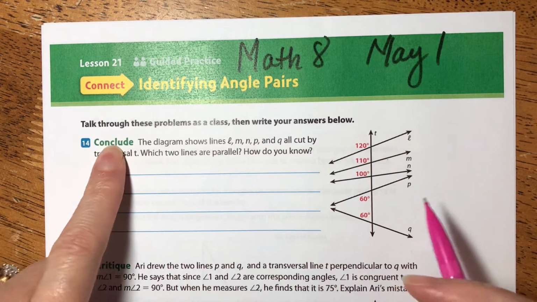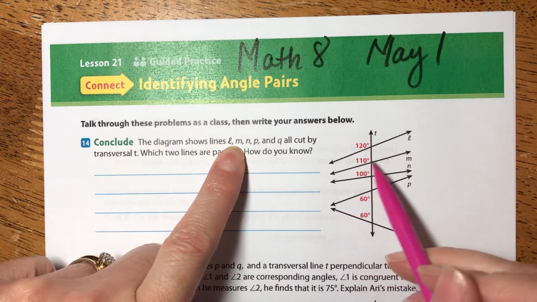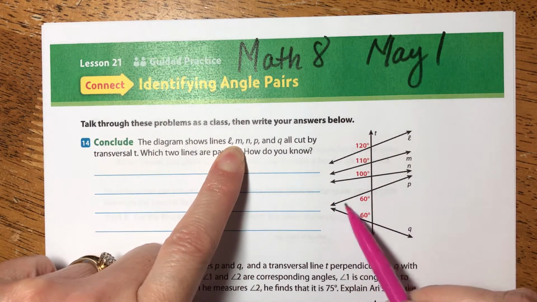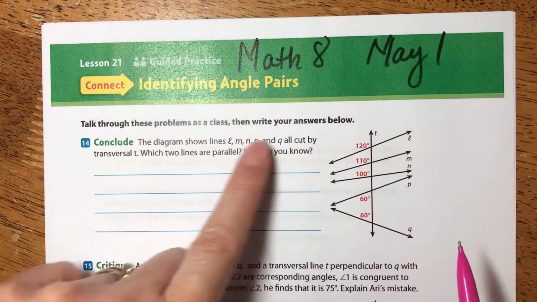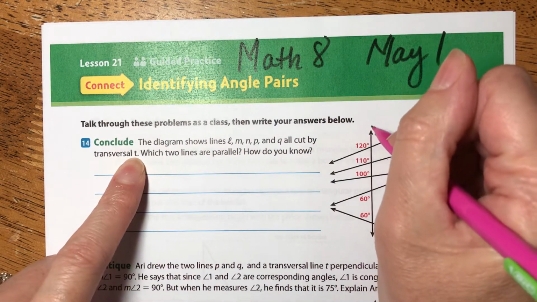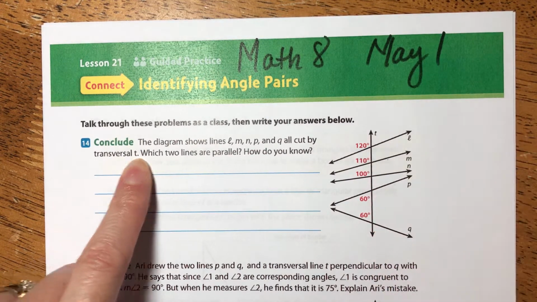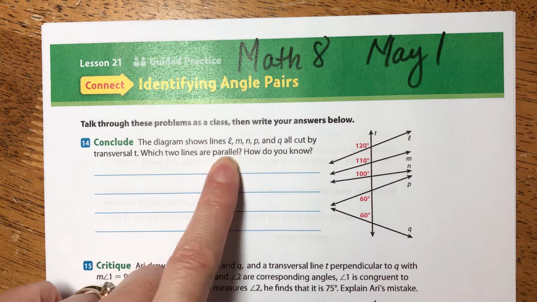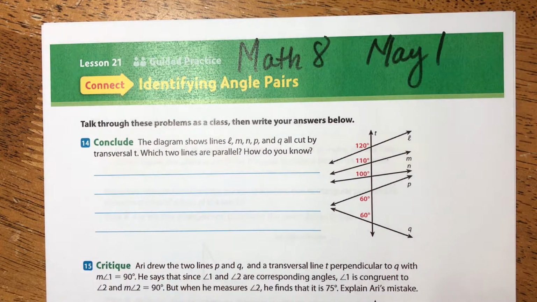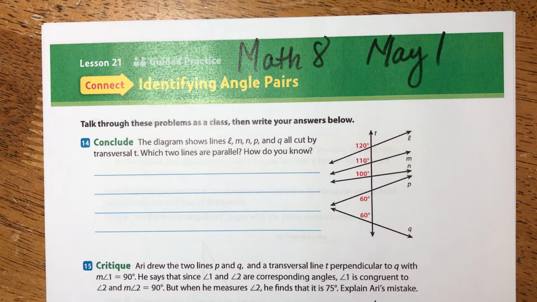Okay, here we go. The diagram shows lines L, M, N, P, and Q all cut by transversal T. Remember when the line comes in and cuts through everything? So this is the transversal. Which 2 lines are parallel and how do you know? They're not all parallel, right? So which of these 2 lines are parallel in here? Okay, I see them. Do you see them?